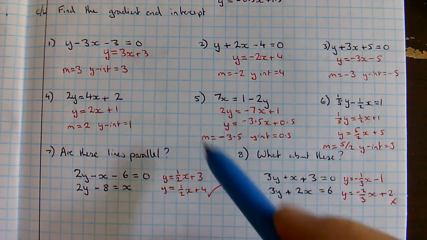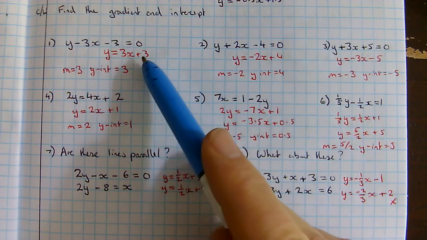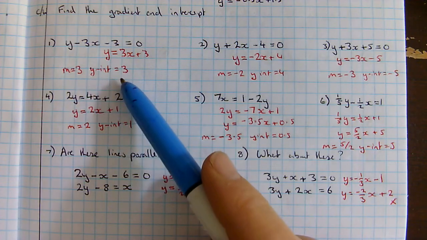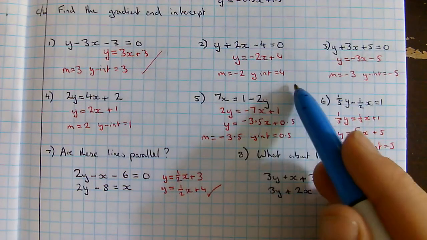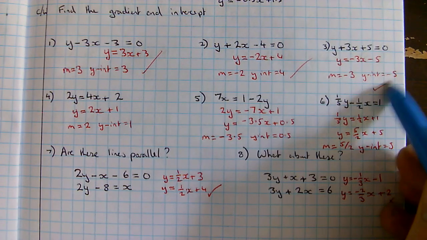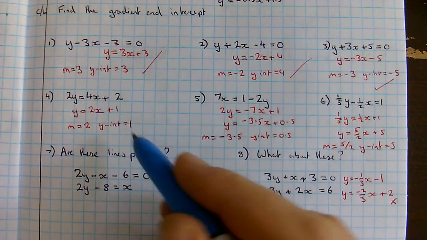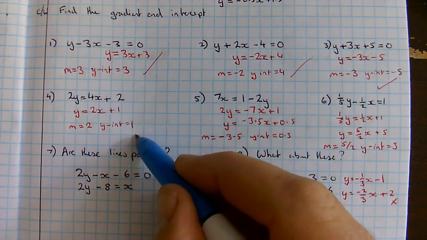Okay, so for the first one, you're trying to get y on its own, so you can move the minus 3x minus 3 over to the right hand side to give you y equals 3x plus 3, gives you a gradient of 3 and a y-intercept of 3. Next one, gradient minus 2, y-intercept of 4, gradient minus 3 and y-intercept of minus 5. Here you need to divide by 2 to get y on its own, gives you y equals 2x plus 1, is a gradient of 2 and a y-intercept of minus 1.